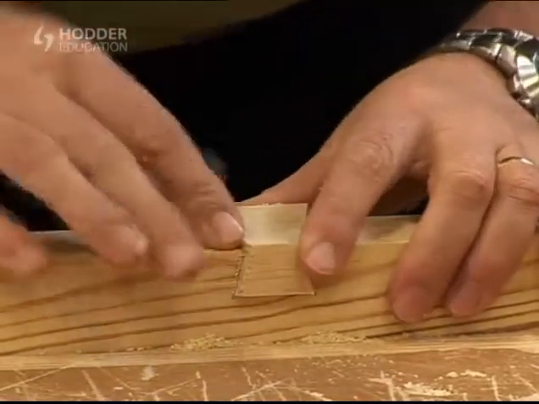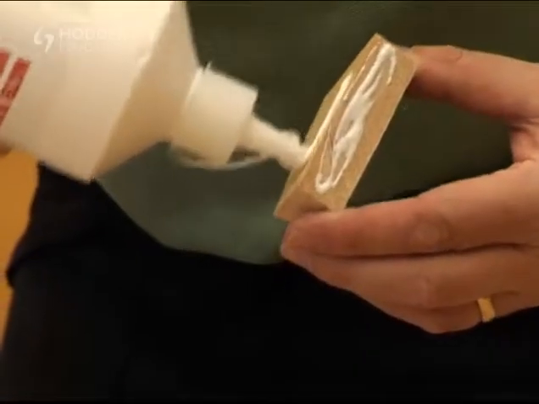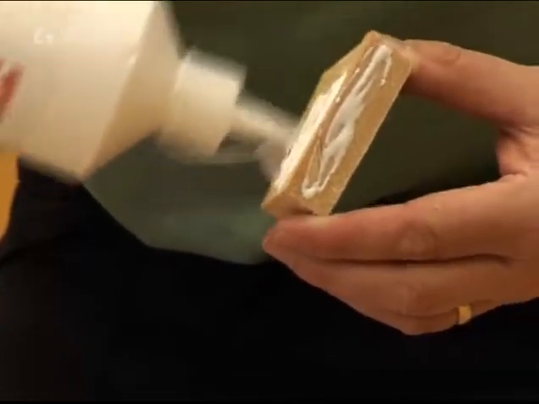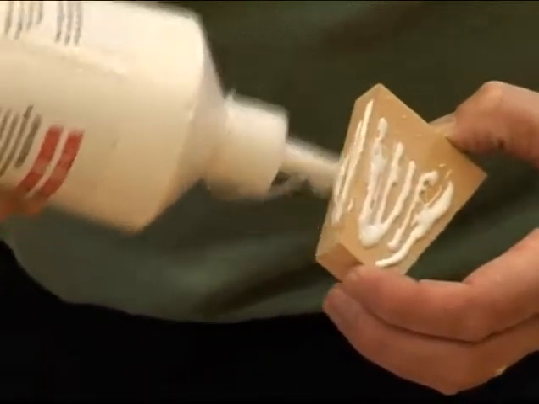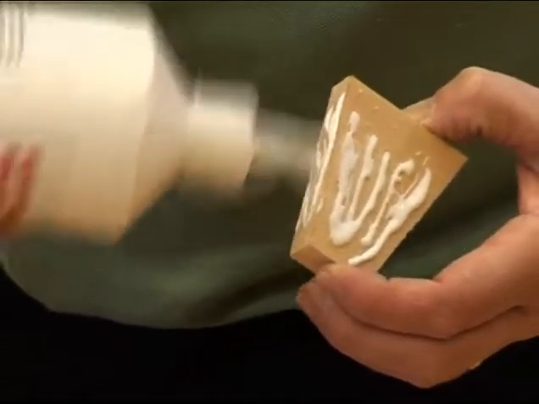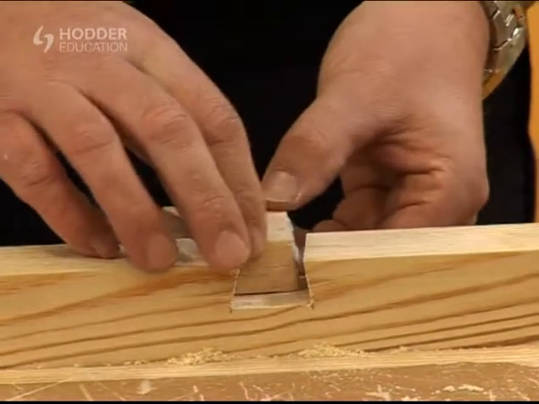Once a tight fitting joint has been achieved, the replacement section should be removed before applying a good quality timber adhesive. The dovetail section can now be inserted into the housing and firmly knocked into place.